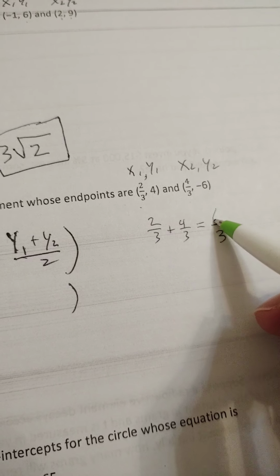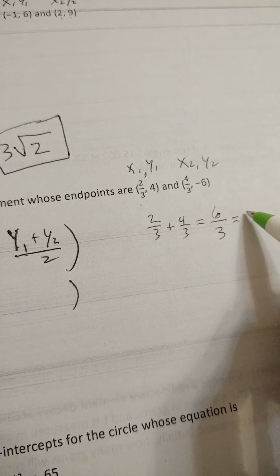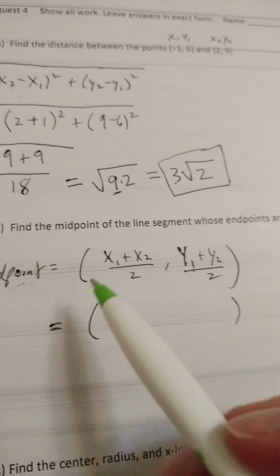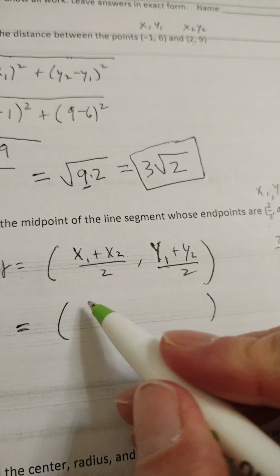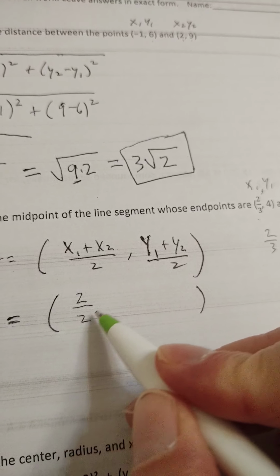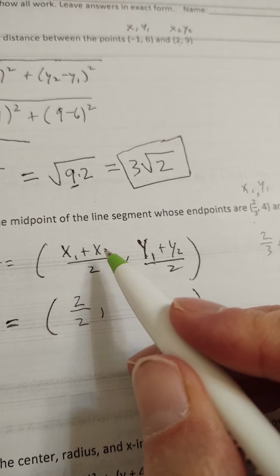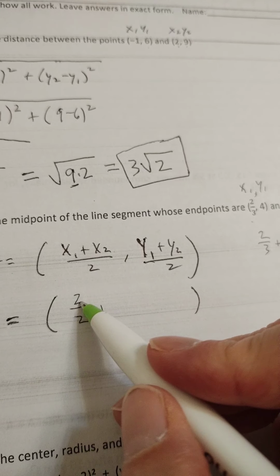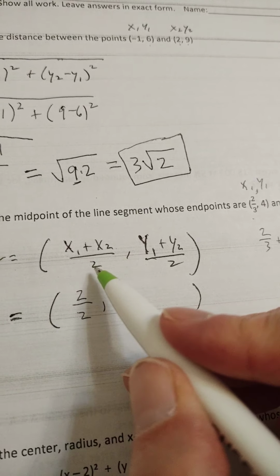2 plus 4 is 6. But what's 6 divided by 3? 2. So that is what x sub 1 plus x sub 2 is. It's just going to be 2. And then don't forget to write over 2. So when I add the x's and simplify, I get 2, and then the formula says all over 2.